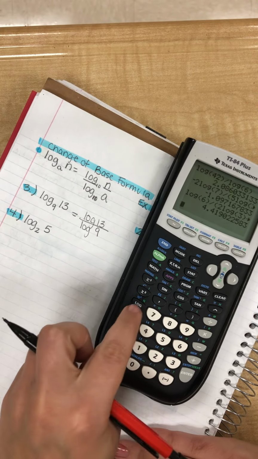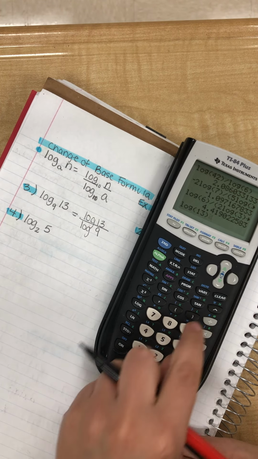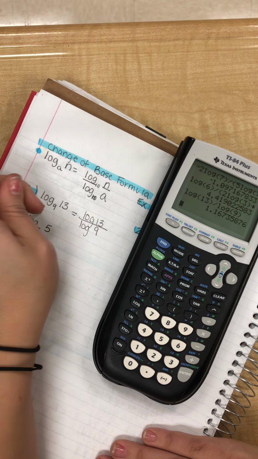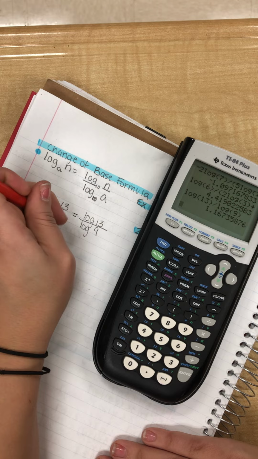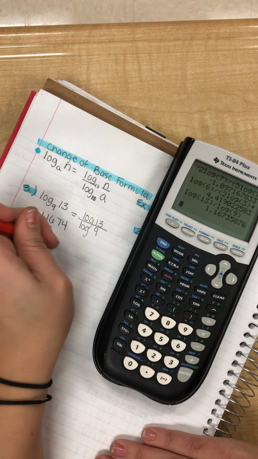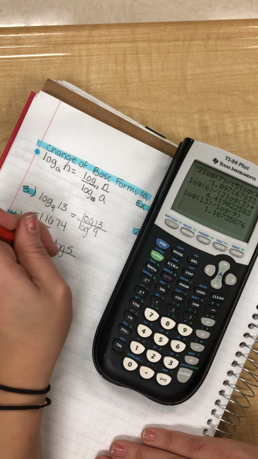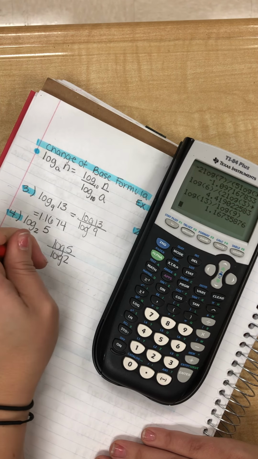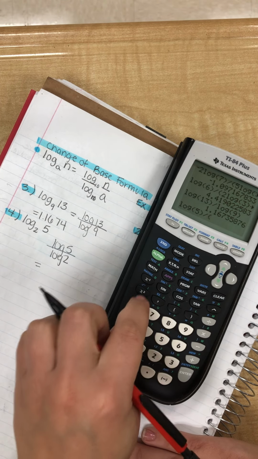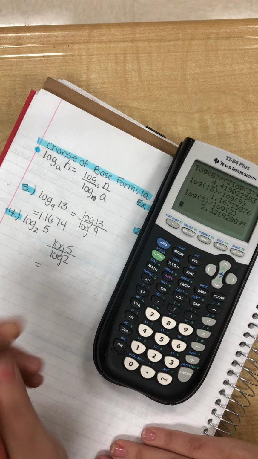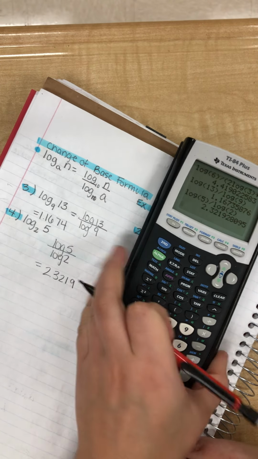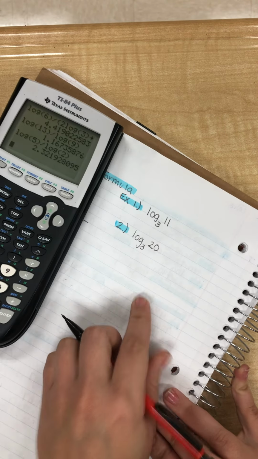And then you just type it in. Log 13, close your parentheses, divided by log 9, closing my parentheses. My answer is 1.1674 because I rounded. Same thing here. Log 5 divided by log 2. I type that in. I get 2.3219, right? There's 2 more.